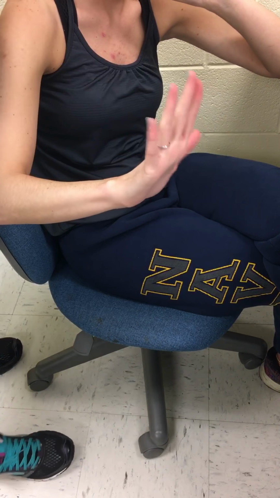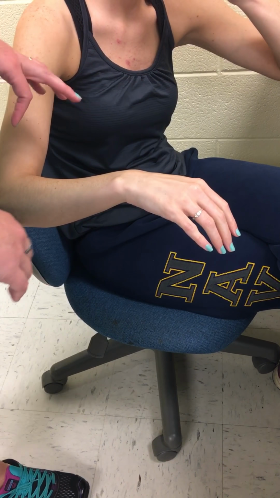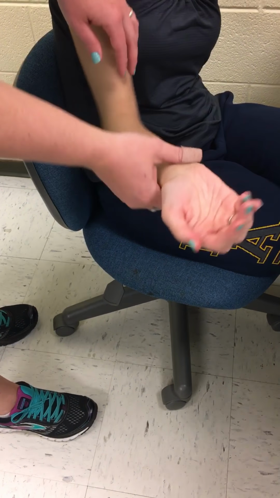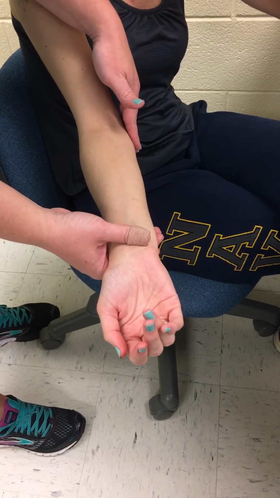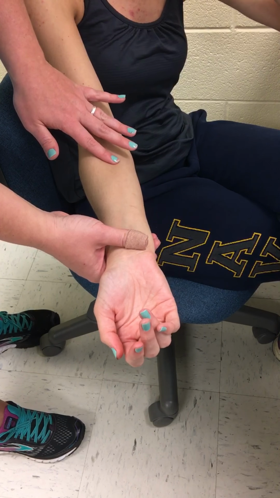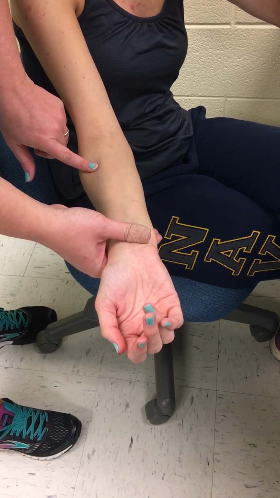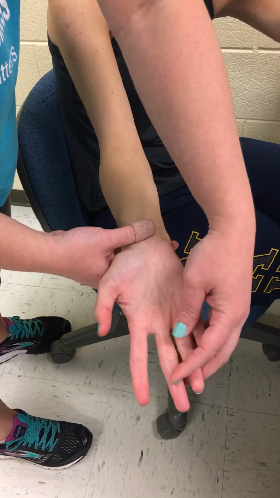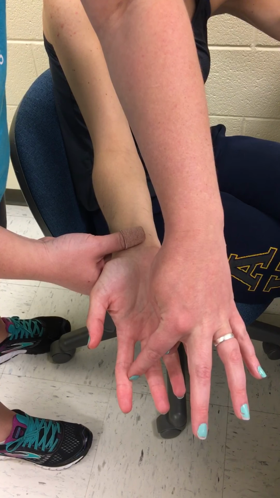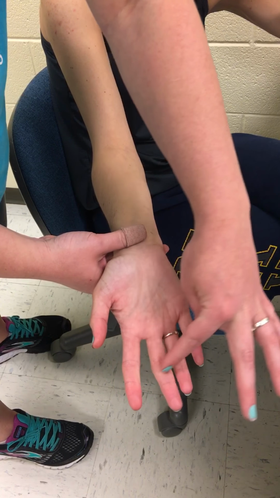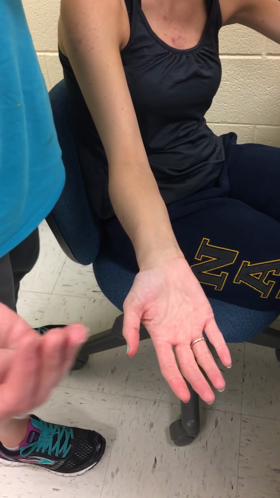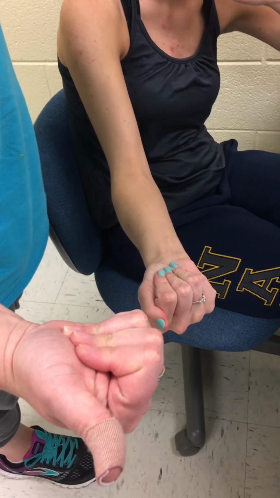Flexor digitorum superficialis. The origin is the medial epicondyle, coronoid process, and the radius. And the insertion is the middle of these 4 fingers. And the action is MCP and PIP flexion.